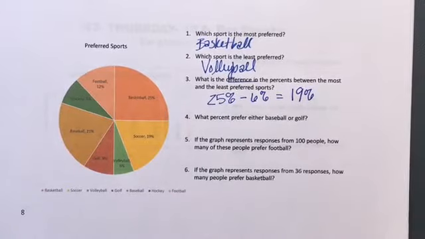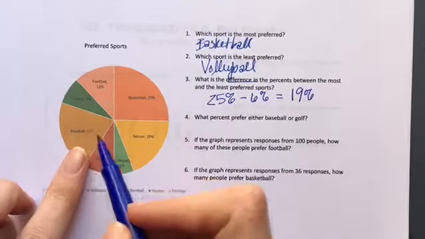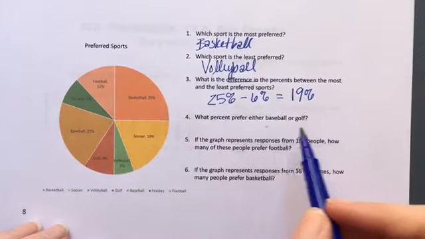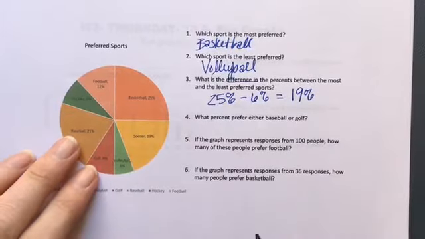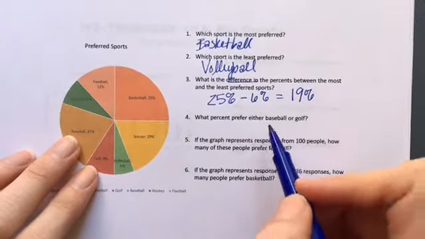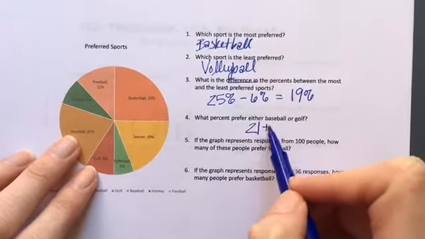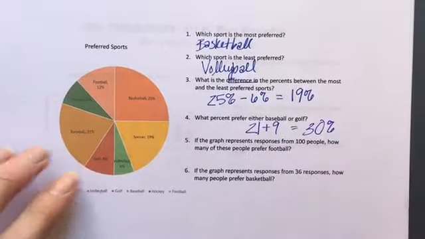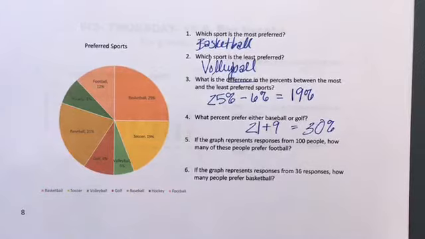All right, number 4 says, what percent prefer either baseball or golf? Well, what percent prefer baseball? Well, we can see 21. What percent prefer golf? 9. So either baseball or golf, what would we do with 21 and 9? We would add them up. So 21 plus 9 is 30%. So 30% of people prefer either baseball or golf.